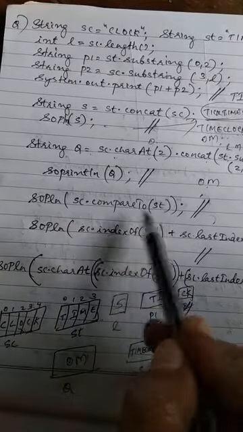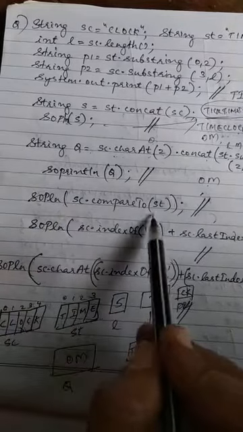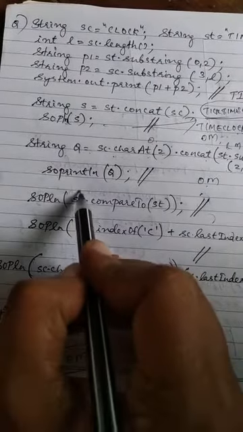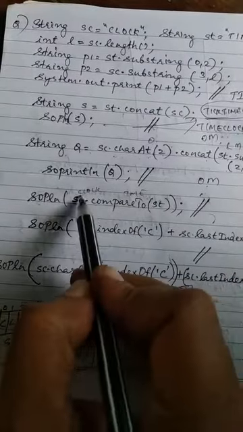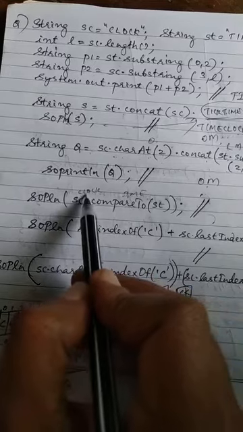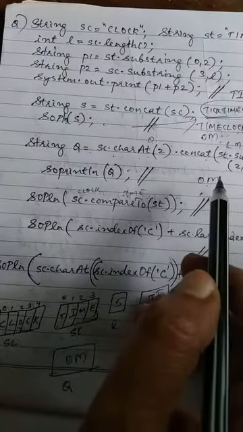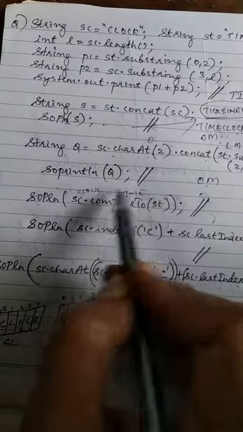sc dot compare to of st. What is sc? sc is clock. You are comparing clock with st. st is time. So here clock will be compared with time. When you compare, you first take out the first two characters, C and T. If they are same, you have to compare the second characters and then write the corresponding answer. If all the characters are same, the answer will be 0. Otherwise, you have to check one by one.